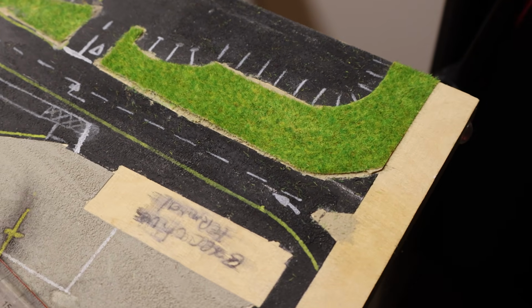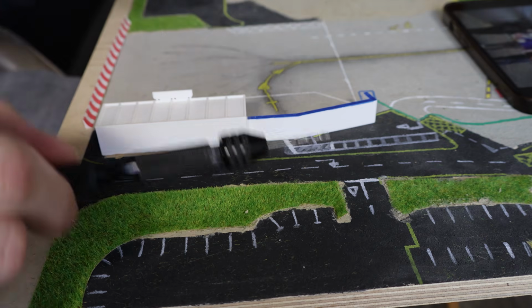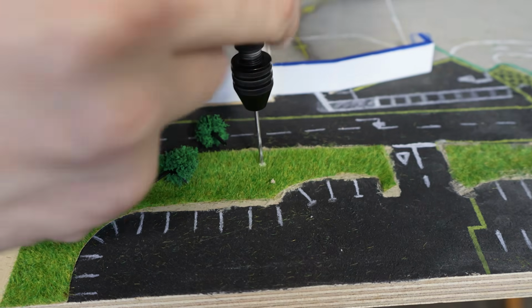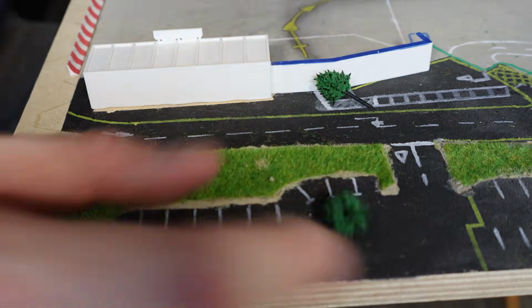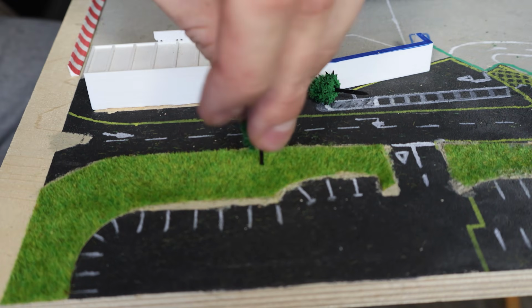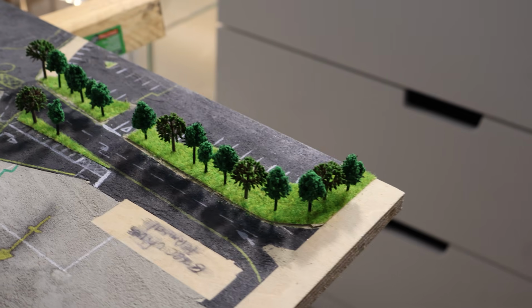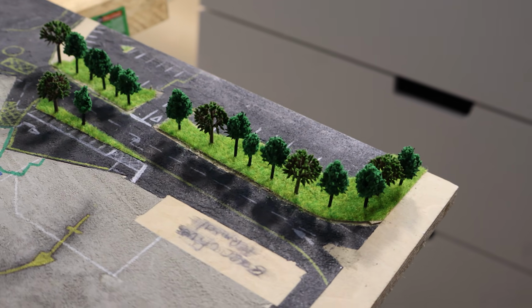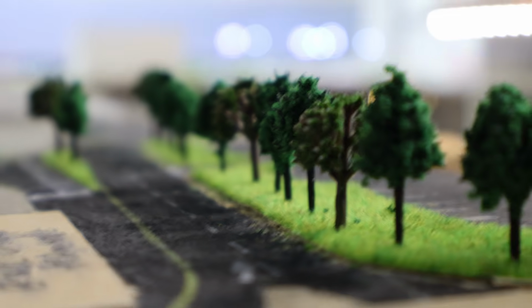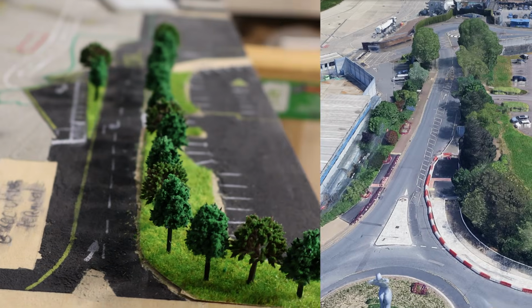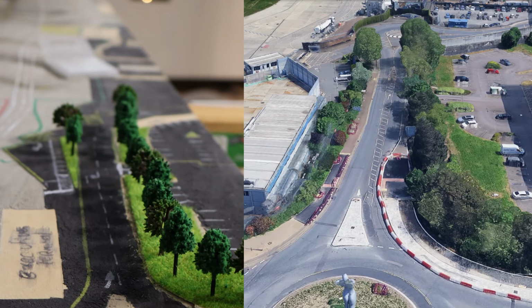Next I will place some trees and scenery on here. For that I will use a hand drill. I will drill a tiny hole in the wooden plate and I stick the tree in there. I repeated this process quite a few times and added different kinds of trees, and after about 45 minutes of work this is what it looks like. Really neat, and if you compare it to Google Earth, much alike in my opinion.